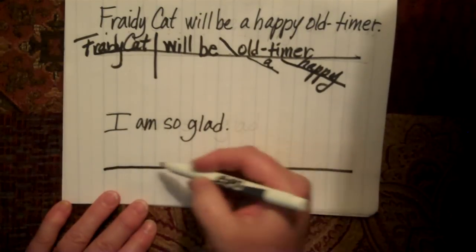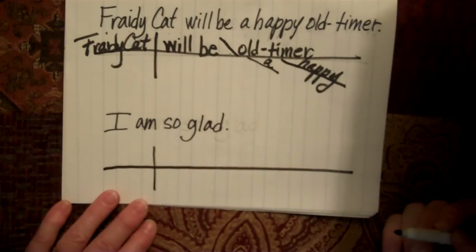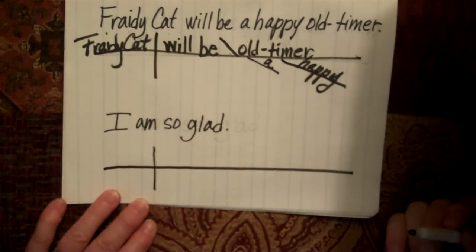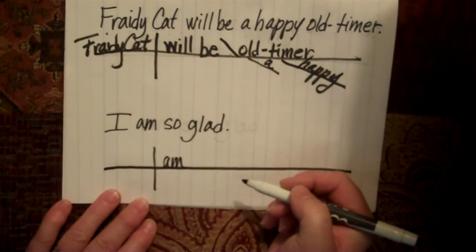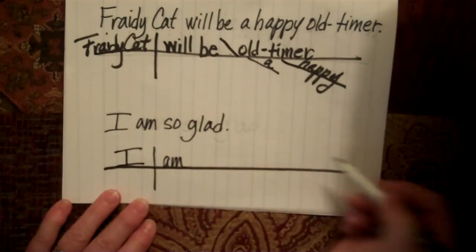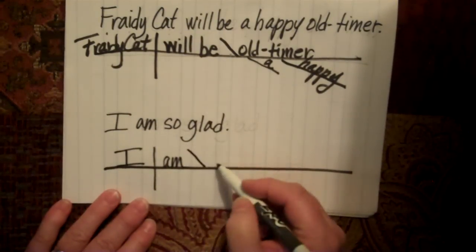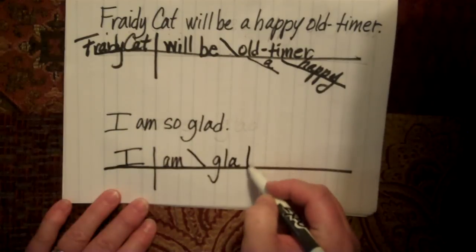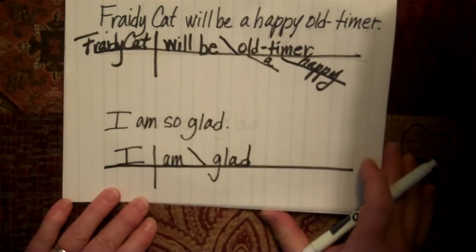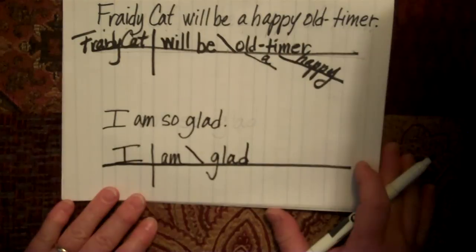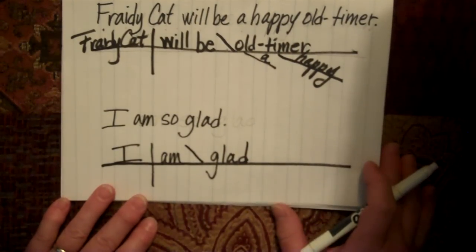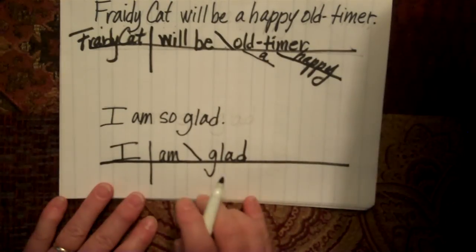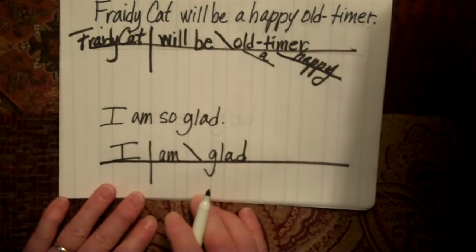The water. The fishing line. And you ask, what's happening? Not much, but you do have a state of being. Am. Who am? I am. I am what? I am glad. I don't know if your pet means much to you, but our Fraidy cat means a lot to us, and we are glad that he will live to a ripe old age and be a happy cat. And I don't think he's going to be much of a curmudgeon.